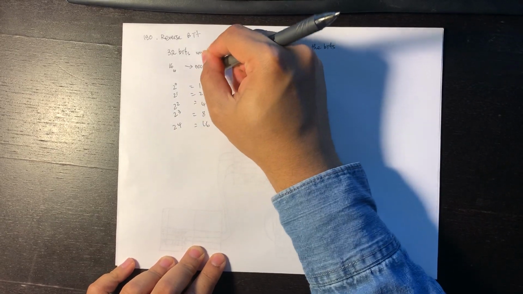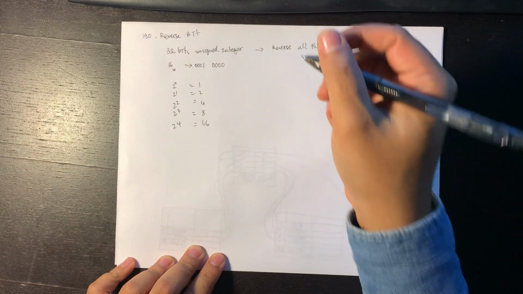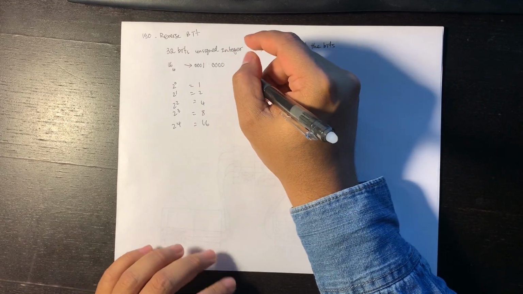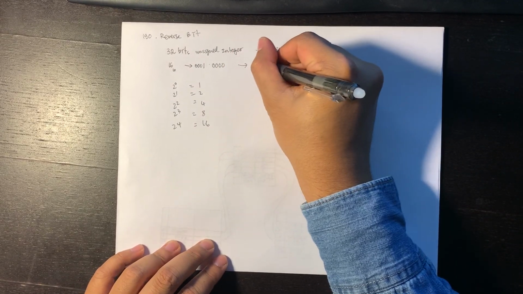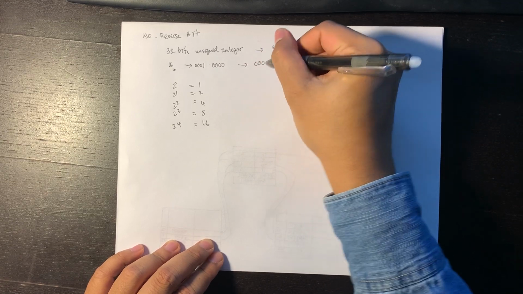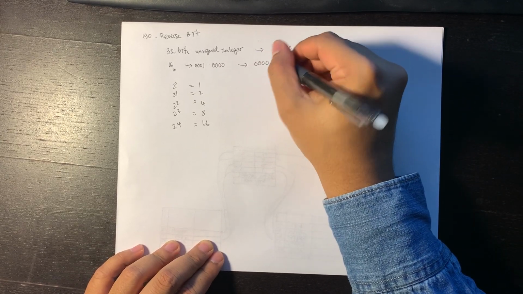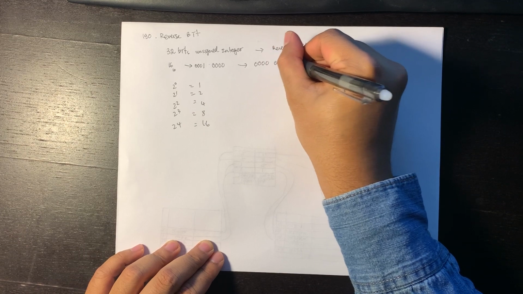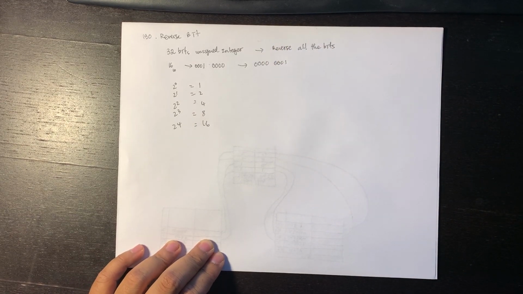So for this question, we're supposed to reverse it, so we're supposed to get 0 0 0 0 0 1. But how are we going to do it?